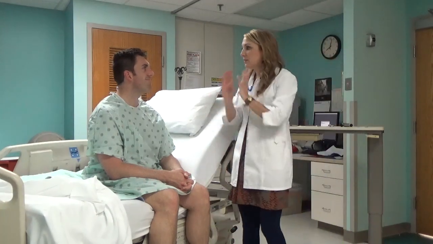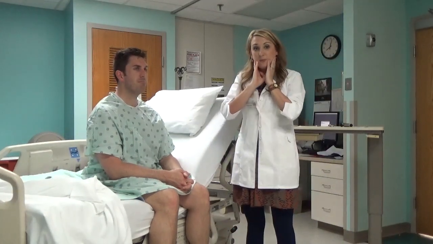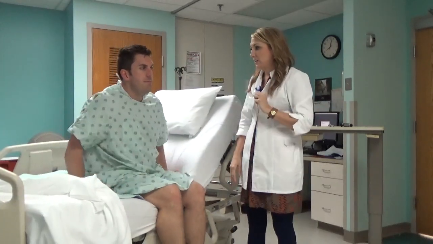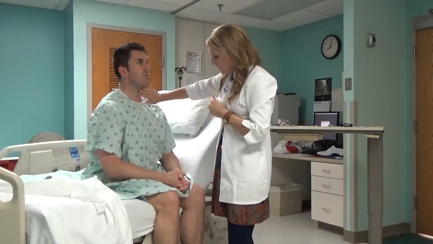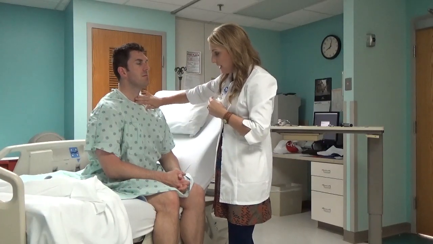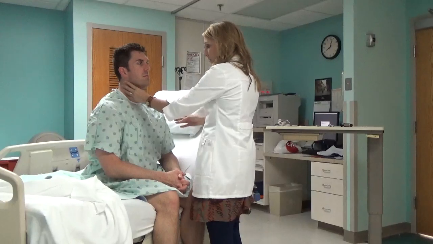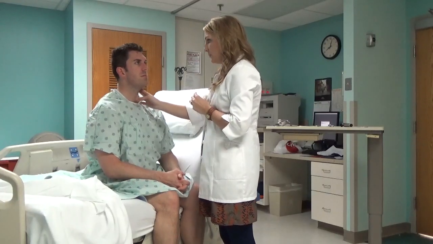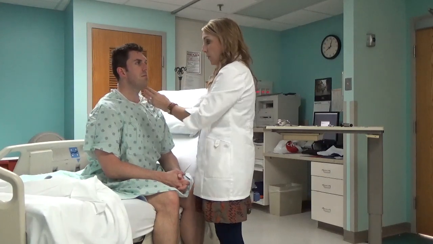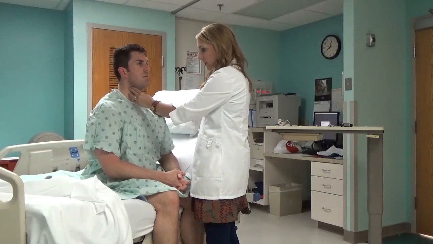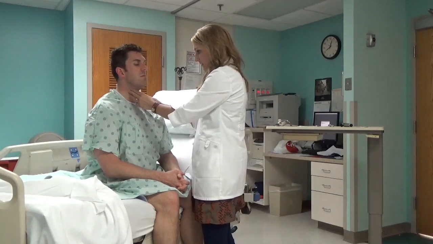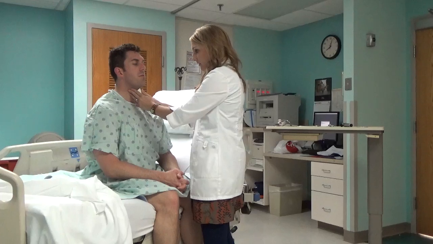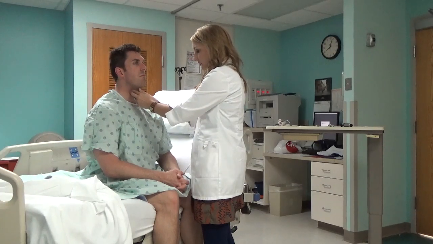All right, we're now going to move on to the neck. And with the neck, we're going to inspect the neck for symmetry. You want to make sure that the trachea is midline. You're also going to palpate both the carotid pulse, one side at a time. You don't want to occlude both carotid arteries at the same time. You can also ask them to swallow and feel the thyroid gland.